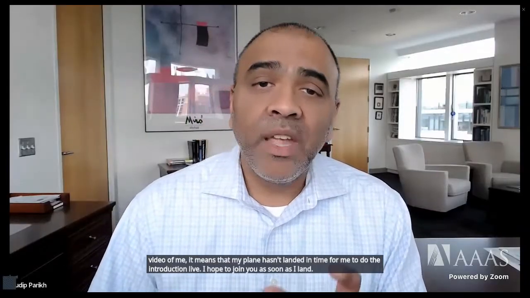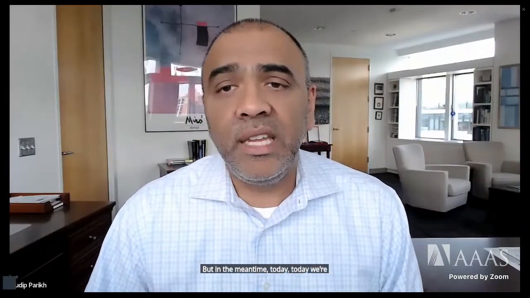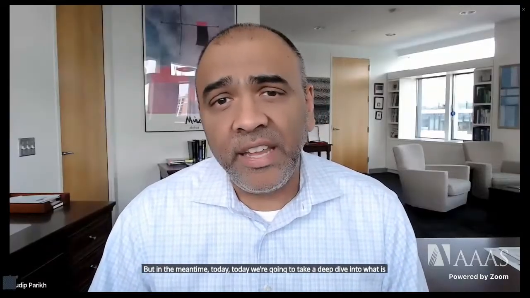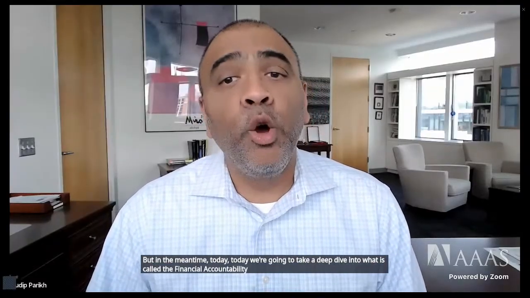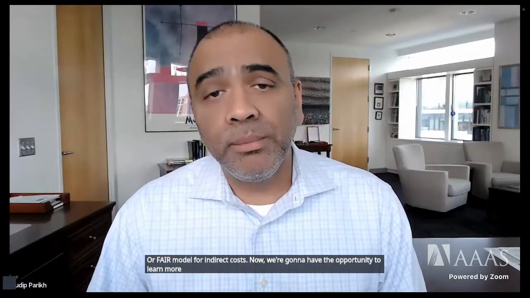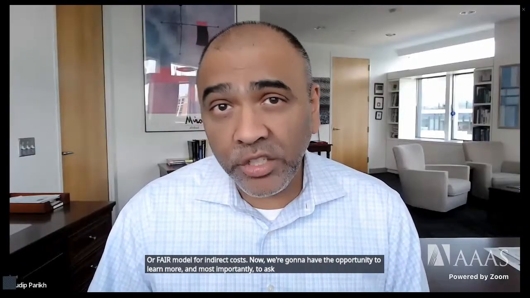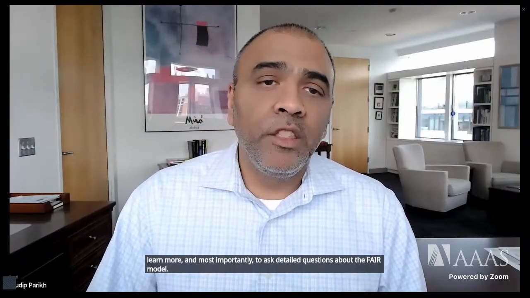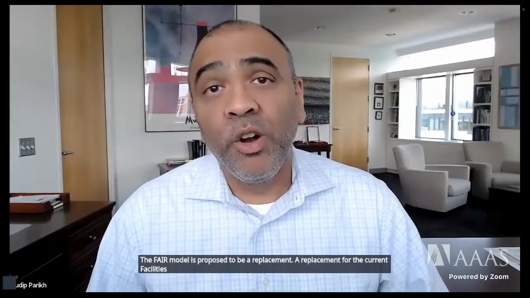But in the meantime, today we're going to take a deep dive into what is called the Financial Accountability in Research, or FAIR model for indirect costs. Now, we're going to have the opportunity to learn more and, most importantly, to ask detailed questions about the FAIR model. The FAIR model is proposed to be a replacement for the current Facilities and Administrative Cost model, or F&A.